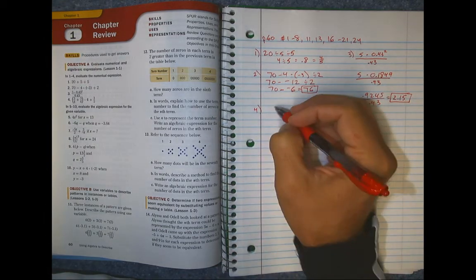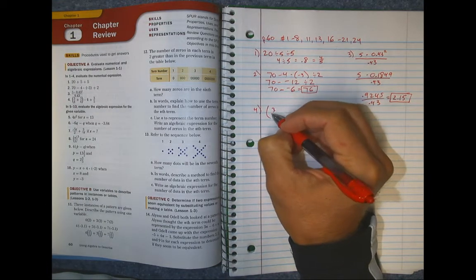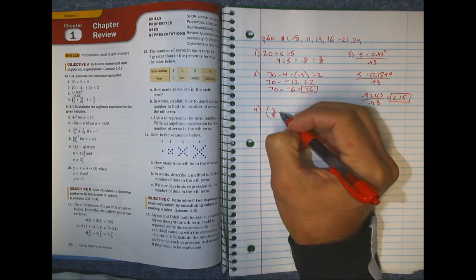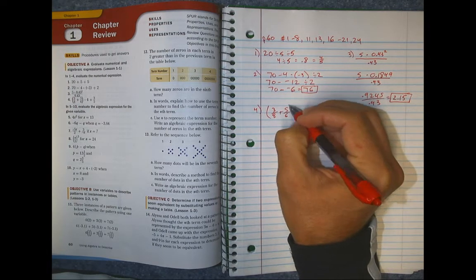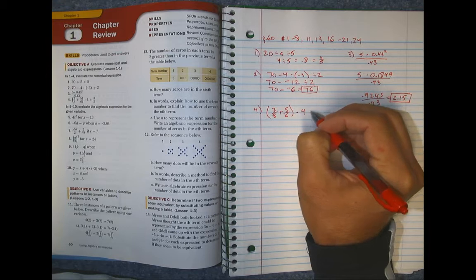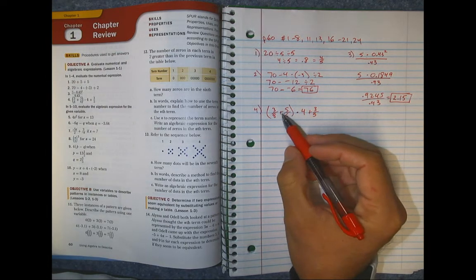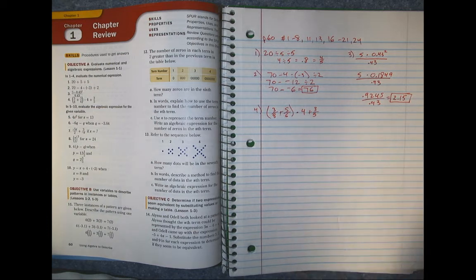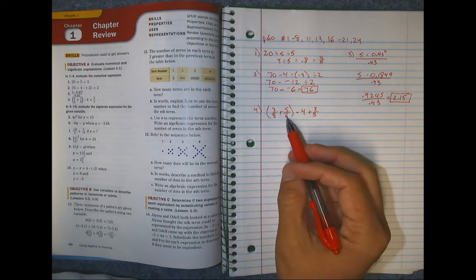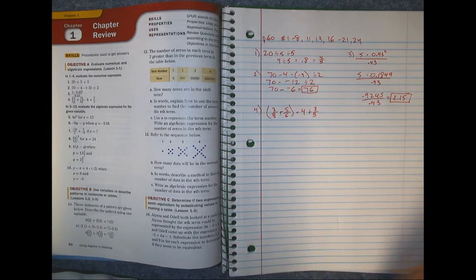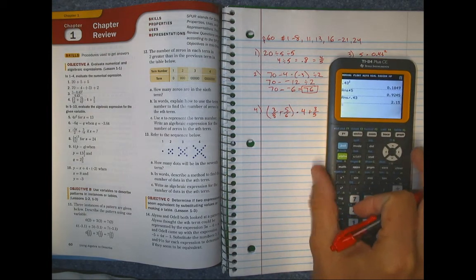Okay, number 4, some fractions. Let's let the calculator handle it. 3/8 plus 5/6 times 4 plus 3/5. Now, I've got parentheses here with an operation on the inside. So that's the first thing I need to do. So if you didn't have a calculator available, you'd have to get common denominators, change the numerators, on and on and on. But we are using the calculator.